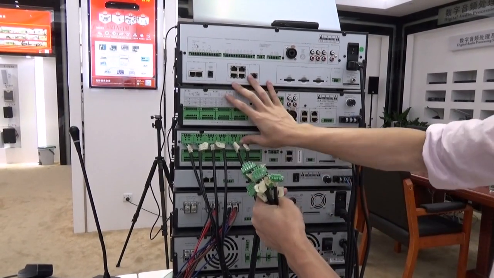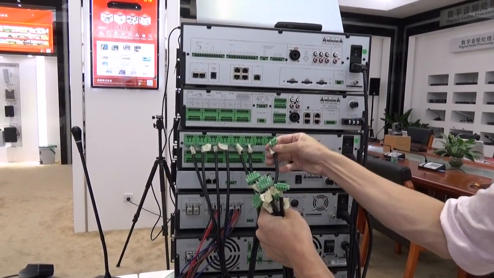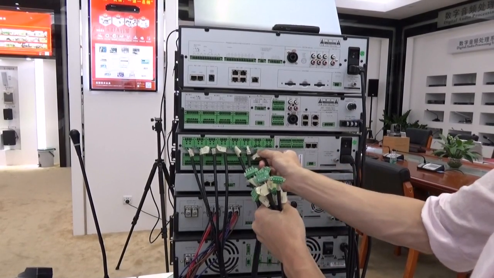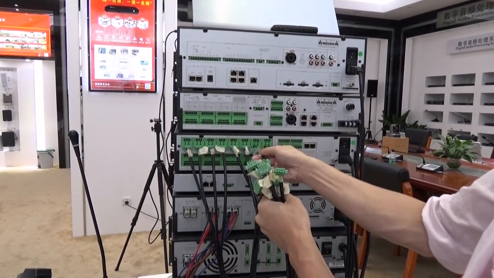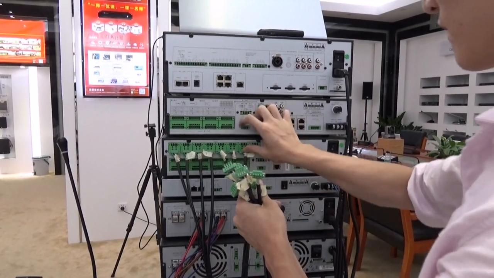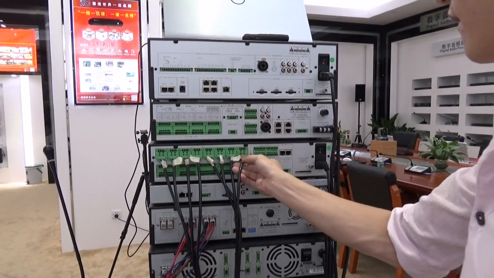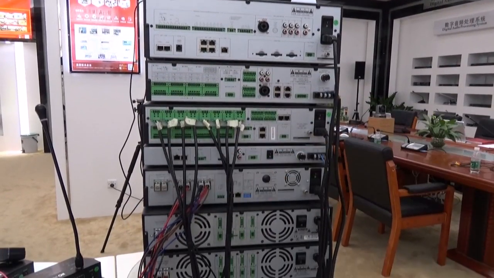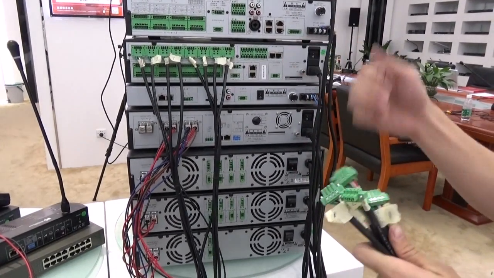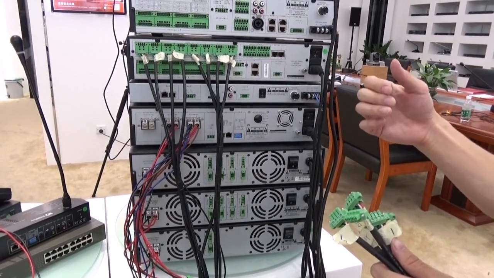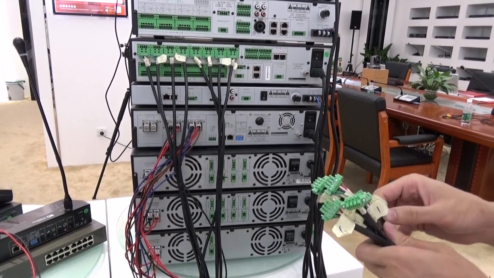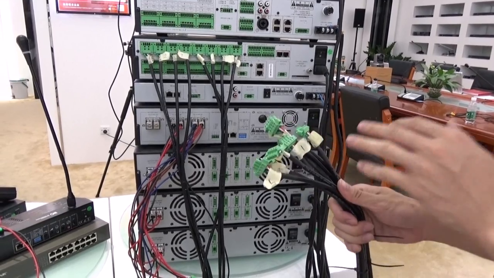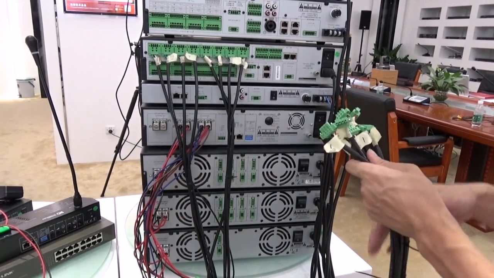So let's do it one by one. Okay, as you can see, the 8 zones signal output was just for the signal to the amplifier, so we need to connect another 8 ends to the amplifier. Let's do it.